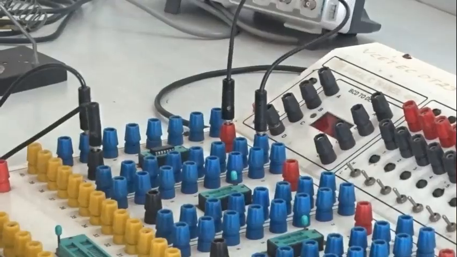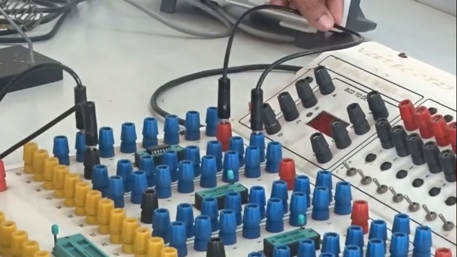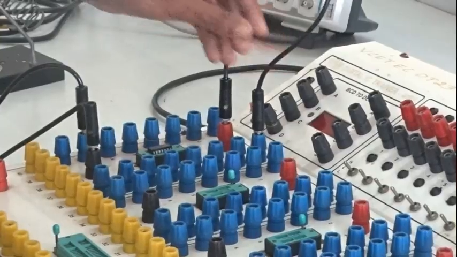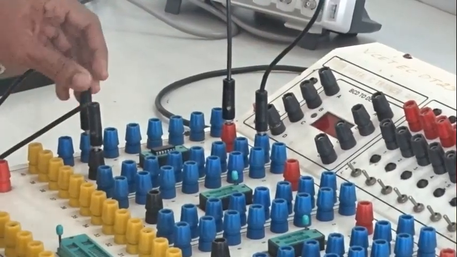So after doing this connection, 2 important connections, which is the +5 volt to the pin number 14 and pin number 7 to the ground.